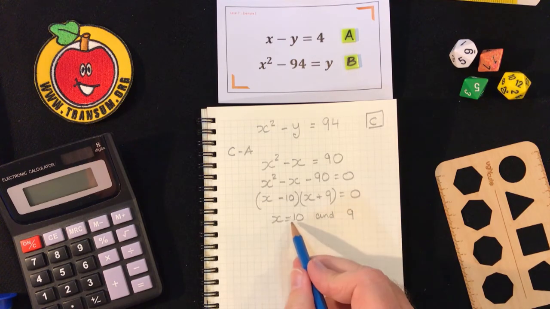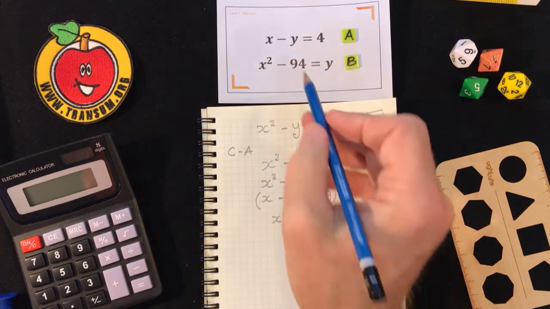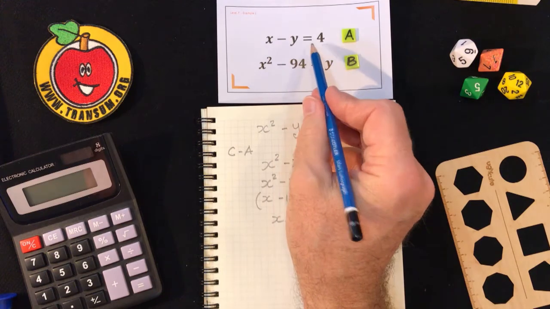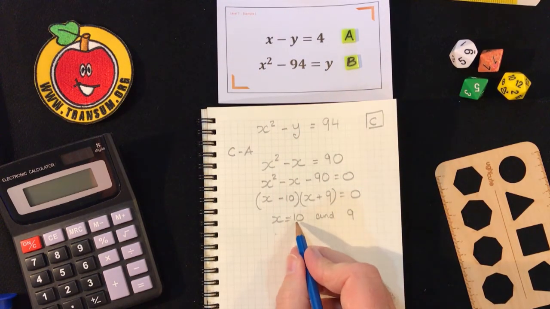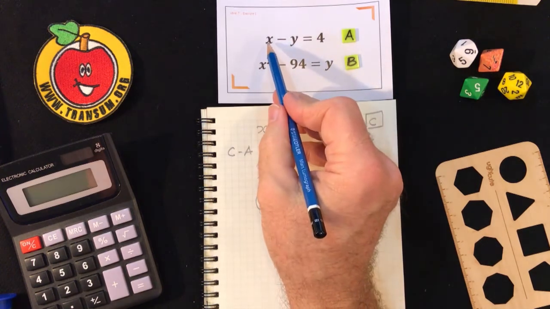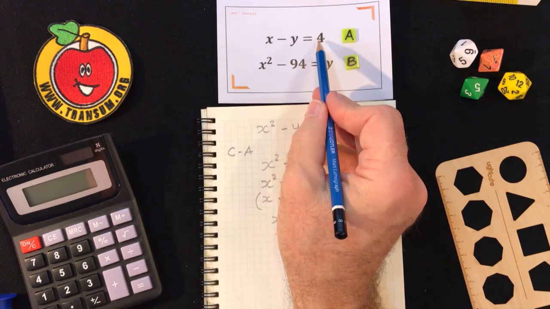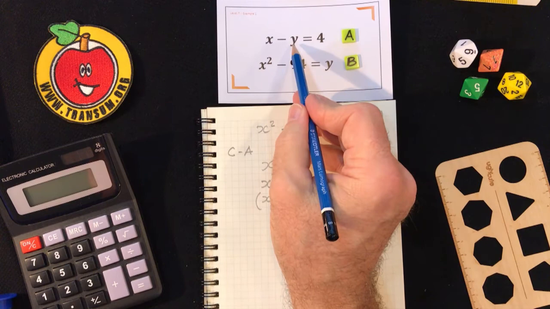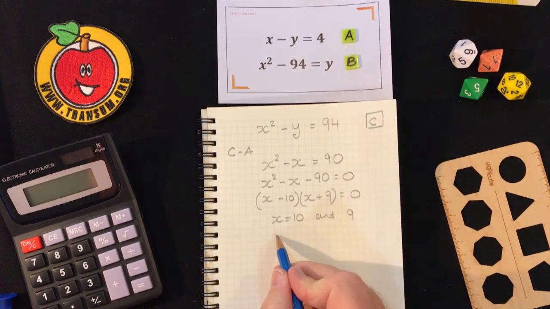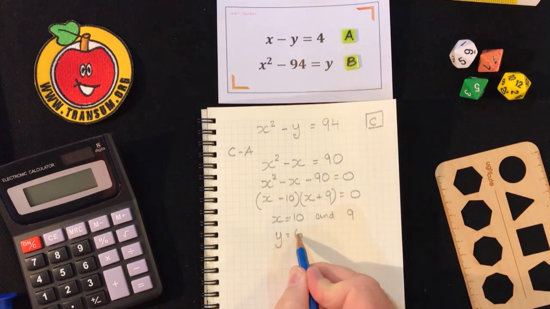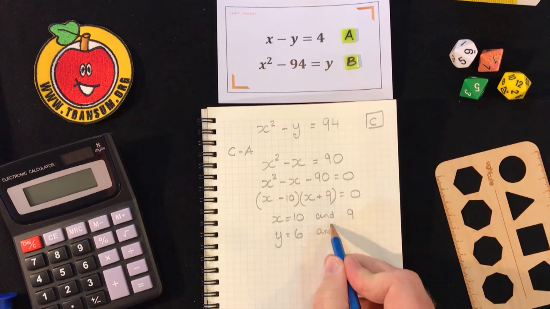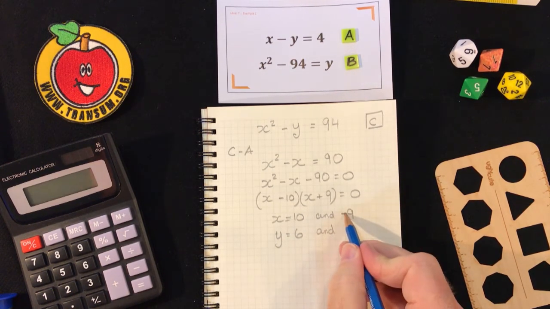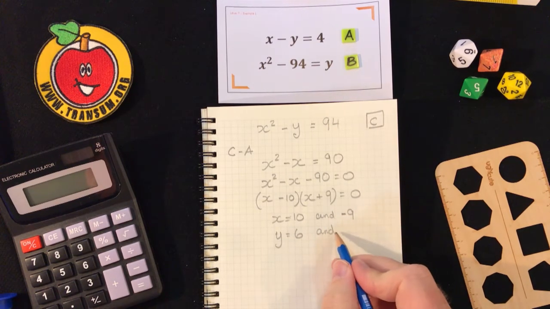Right, we can substitute these back into the first equation, equation A. So let's see, if I put x is 10 here, I'll have 10 minus y equals 4. So y must be 6. So y is equal to 6, and that's the value of y that goes with that value of x. And, whoops, I missed the minus sign off there.